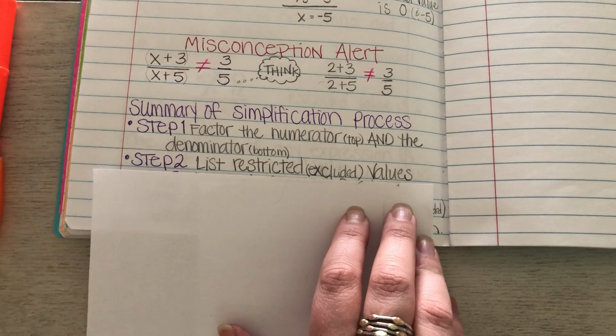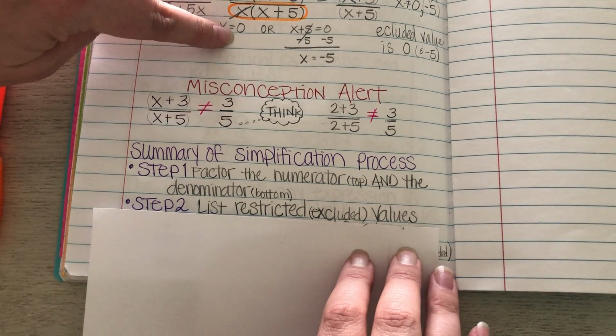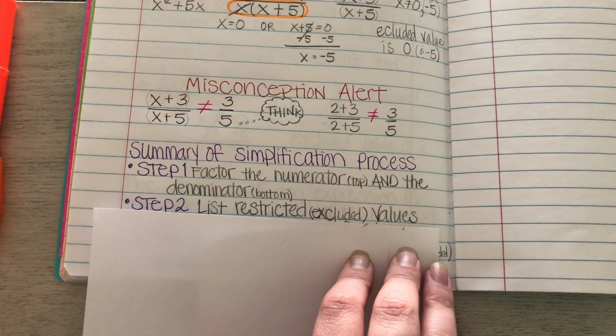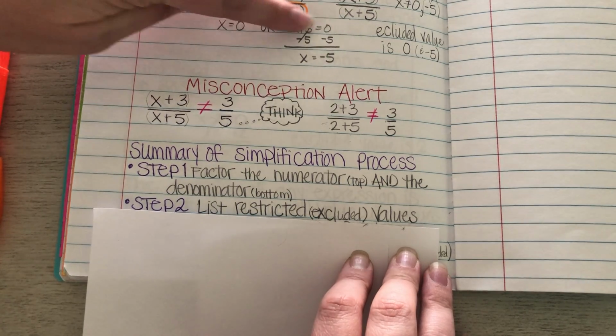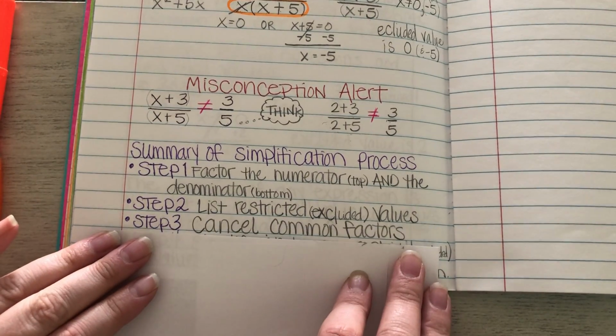Those are the ones where I set them equal to 0 and solved. Remember, Khan Academy does not like the implied one. Anything that's left in your simplified version, like this one that came from the simplified, doesn't get added into Khan Academy.